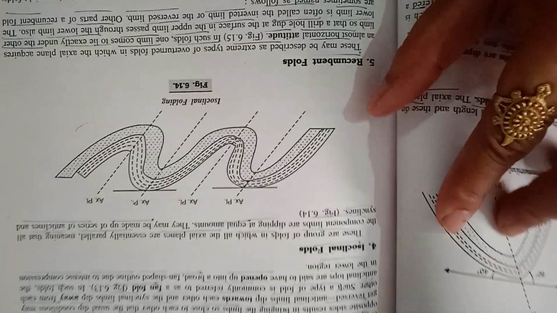So, in chapter 6, structural features of rocks. So, isoclinal folds.